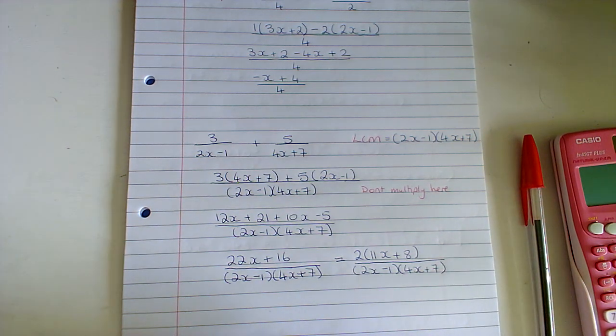But that's it insofar as how do you write an algebraic fraction as a single one. So that's it there.